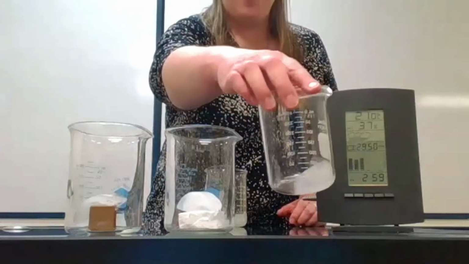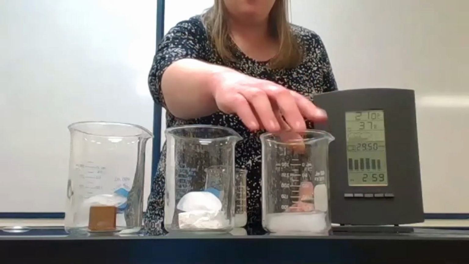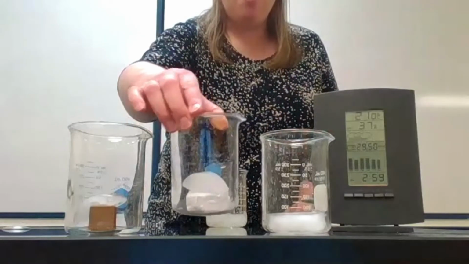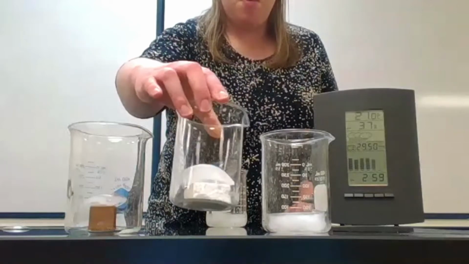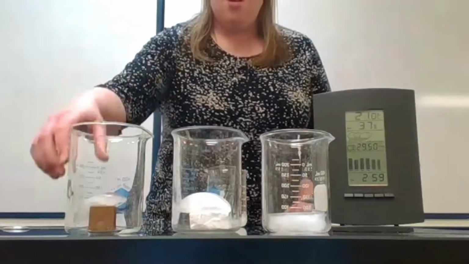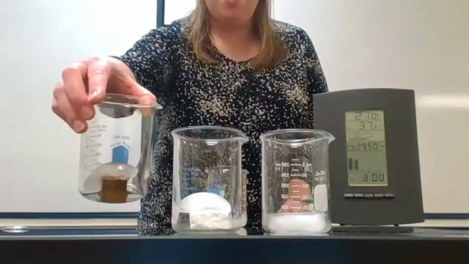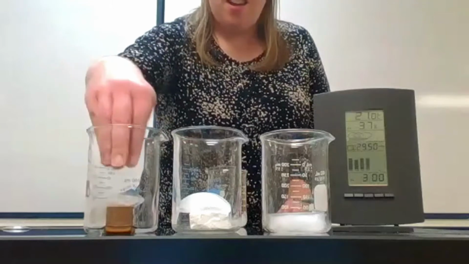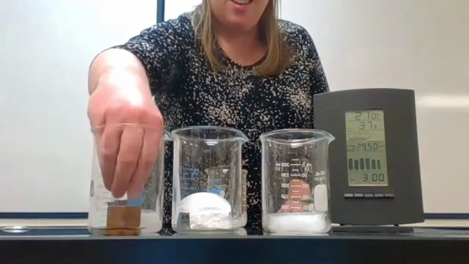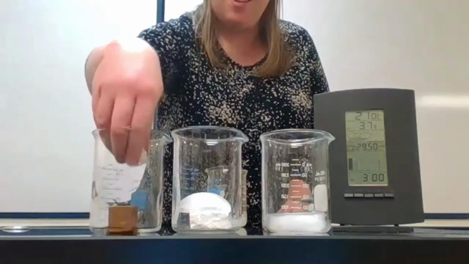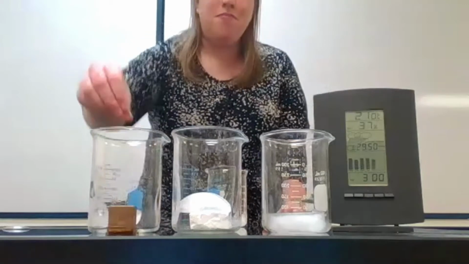Here's the ice cube by itself, and there's been a little melting. Here's the ice cube on top of styrofoam, and we can't see any liquid at the bottom. There's been almost no change. And here, the piece of ice on top of copper, there's a lot of liquid now in the bottom, and the ice cube has a big dent in it, from where it touched copper.